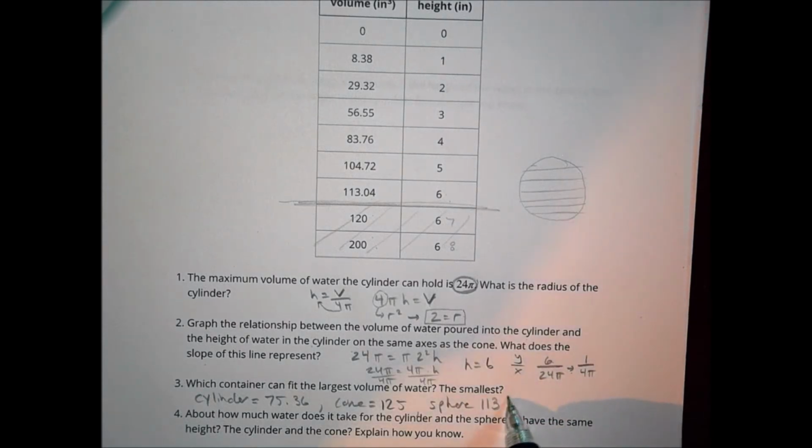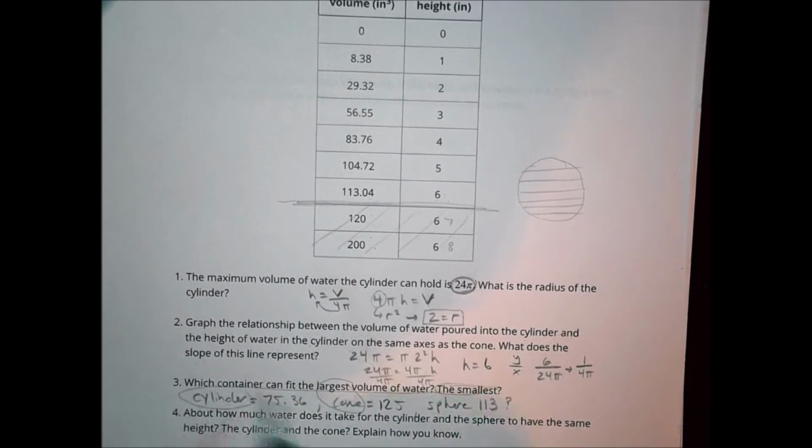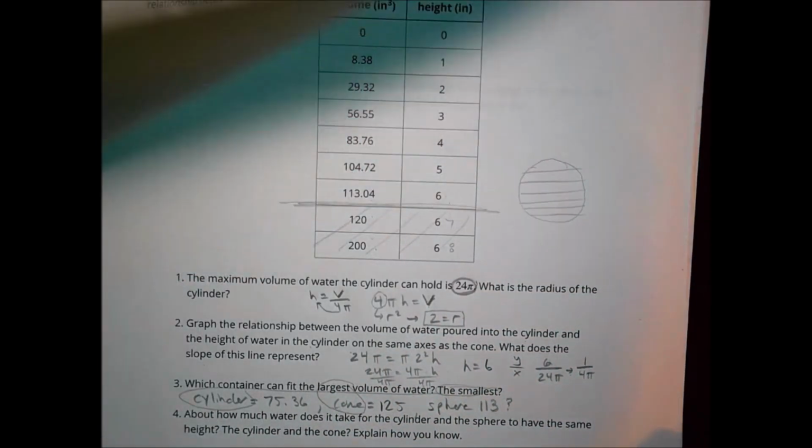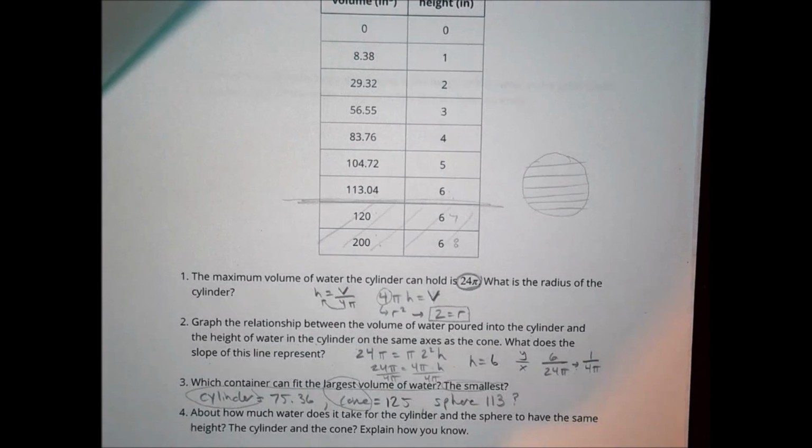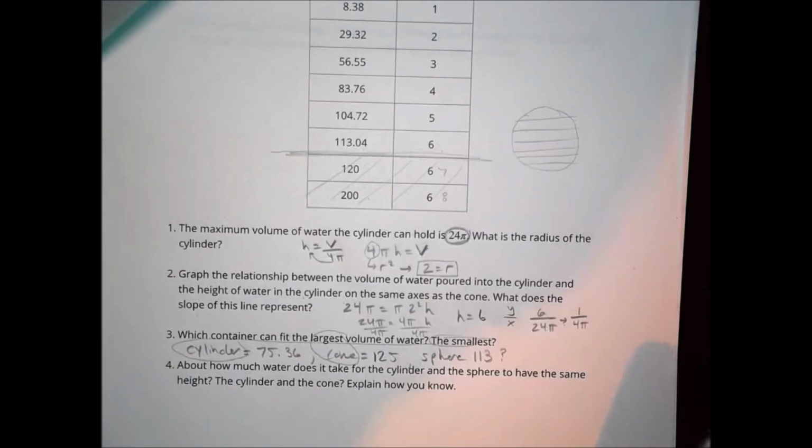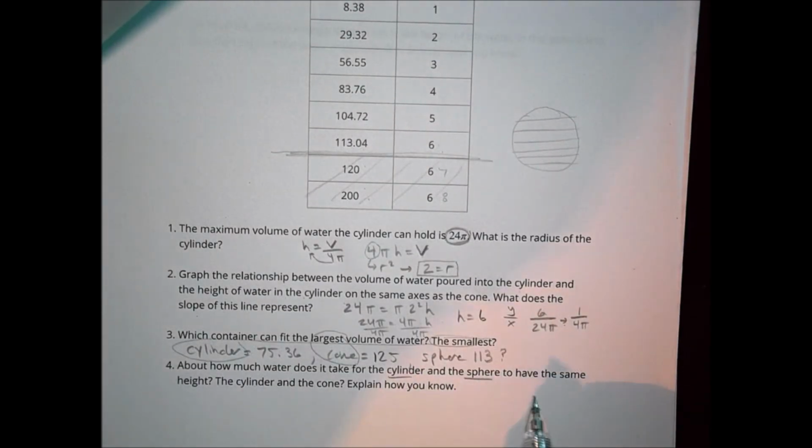But again, I'm not positive there. So the largest one would be the cone, 125, and the smallest would be the cylinder at 75. Just a guess. Okay, about number 4. About how much water does it take for the cylinder and the sphere to have the same height?